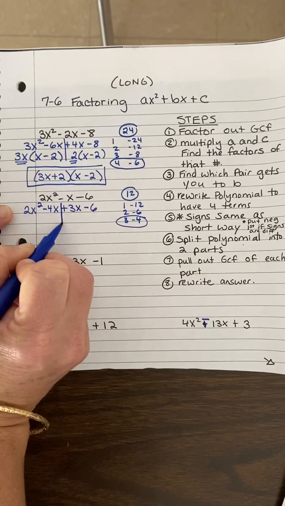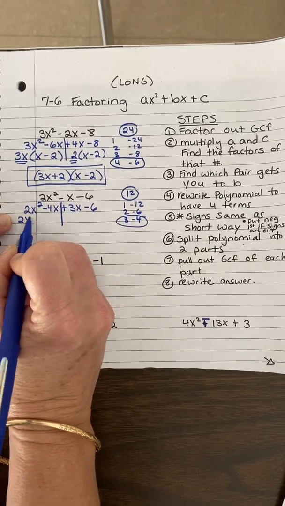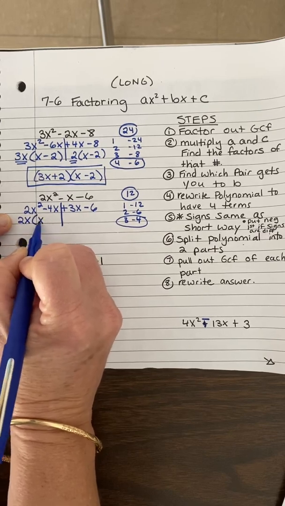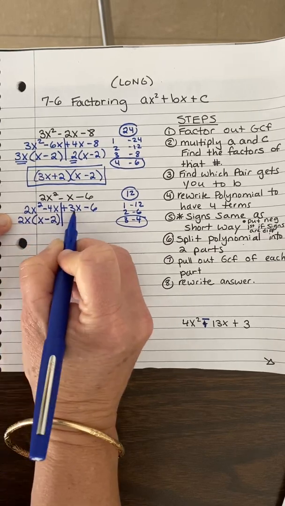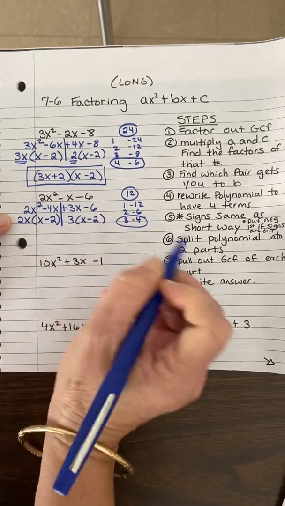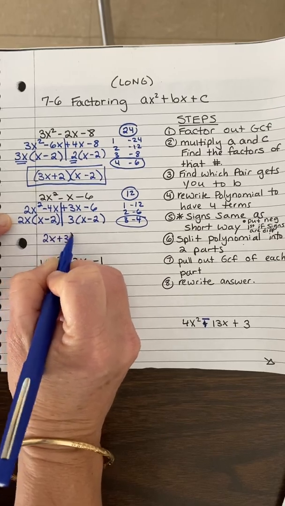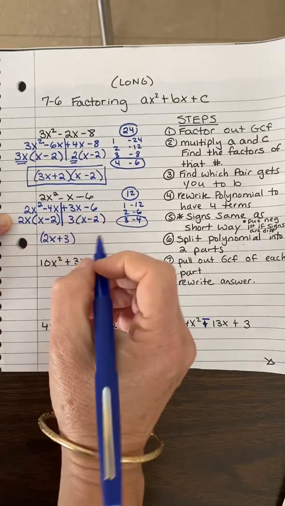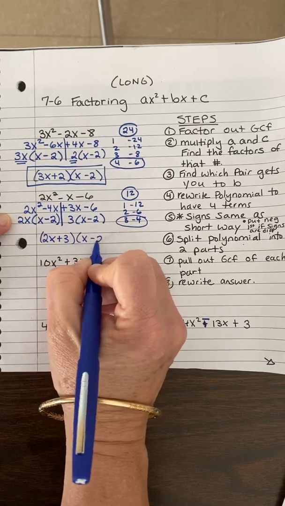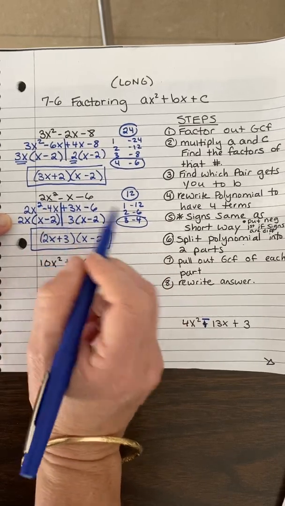Split it in 2. Sometimes this method's called grouping. Find the GCF. Find the GCF. Right. Write the stuff on the outside in 1 parentheses, and they should match, which they do, which means I am on the right track. Okay, and if I foiled that out, I would end up with this.